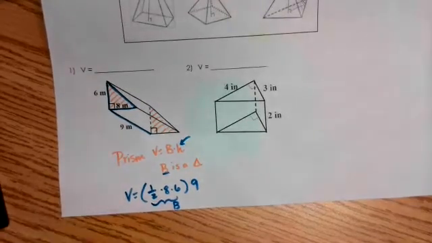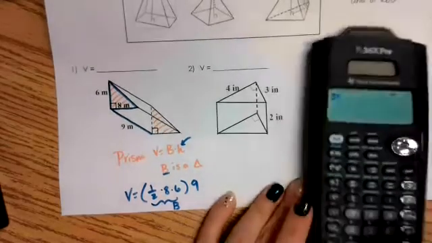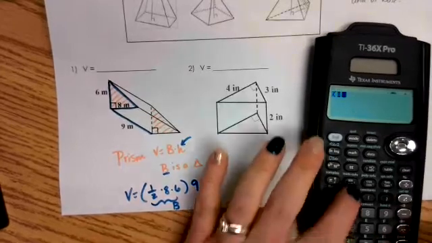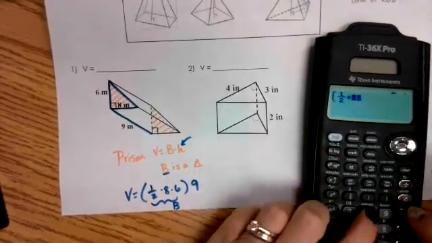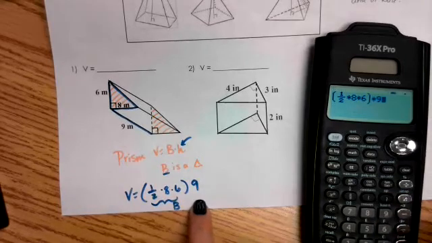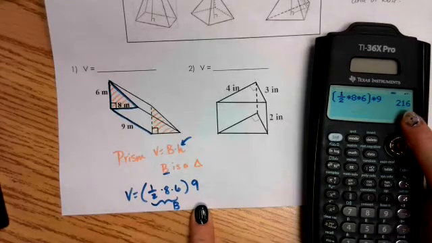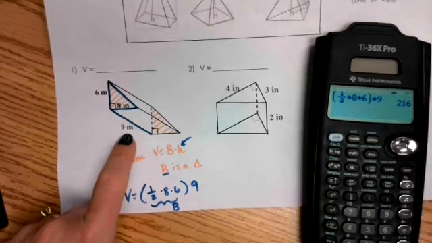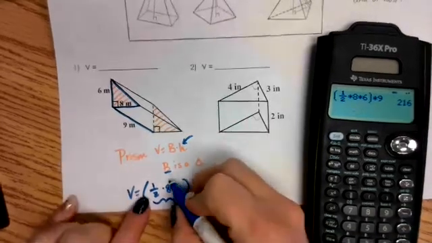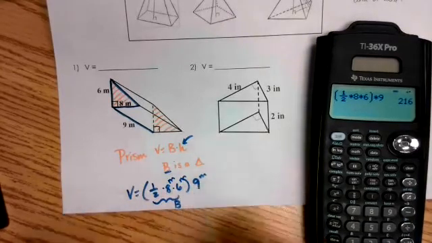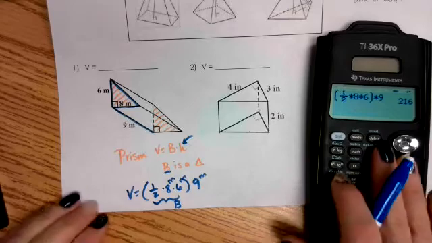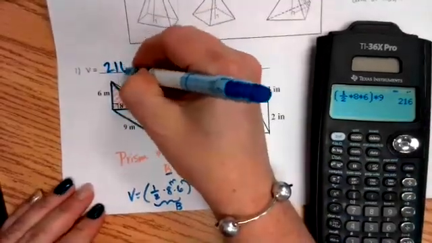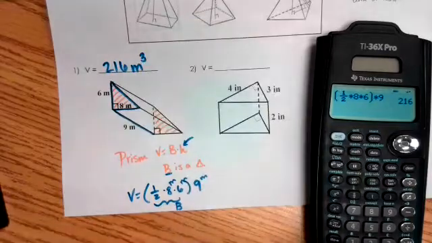I'm going to find my calculator. Here it is. All right, I like to just type all this stuff in. So I have 1/2 times 8 times 6 times the height, which is 9. There's my volume, 216. And I always need to include my units, and my units will be cubed because this is a meter, this is a meter, and this is a meter. So it's meters cubed. Your volume will always be meters cubed. So my volume is 216 meters cubed.